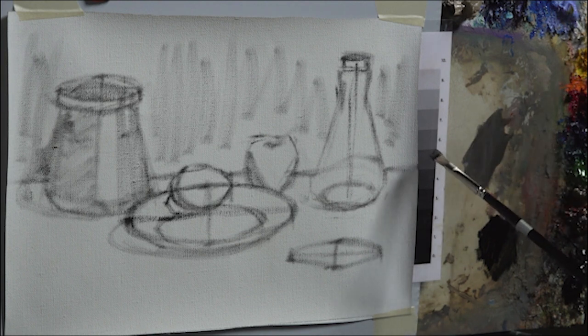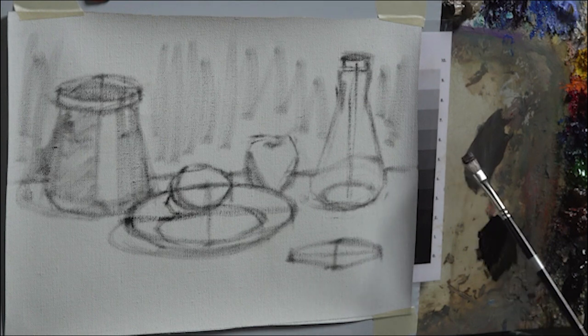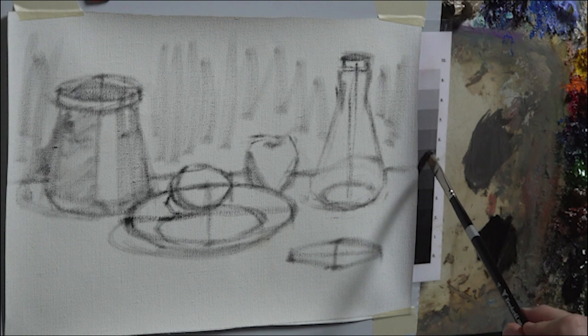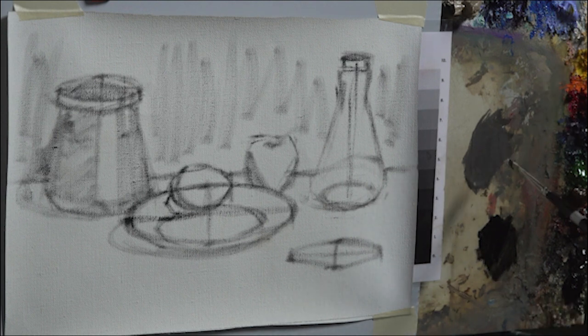All right, let's see if that works. I'm testing this on the value that I have right there. Oh my goodness, that is so close. I'm rolling the paintbrush in my hand, so I'm getting both sides of the paintbrush on the mixture. Oh, just a little bit more. Everything else is going to be keyed in or darker than this value. Wow, that's looking so close. I'm just creeping up on the value.